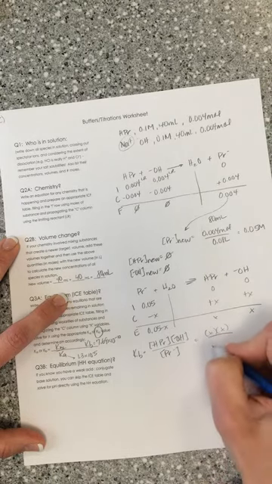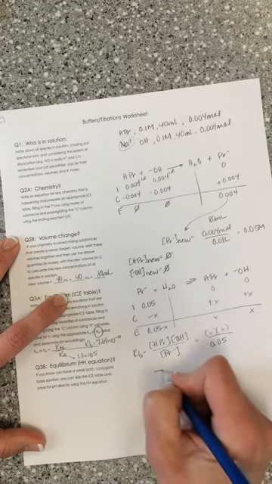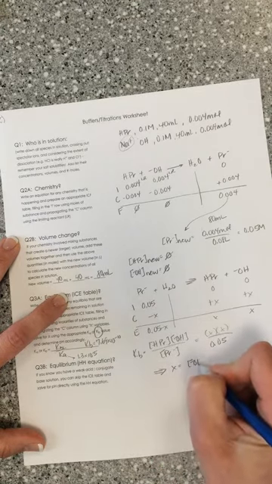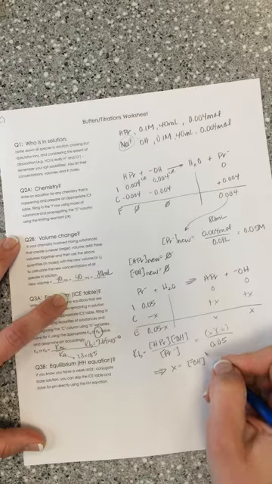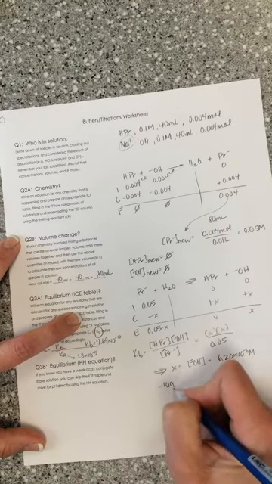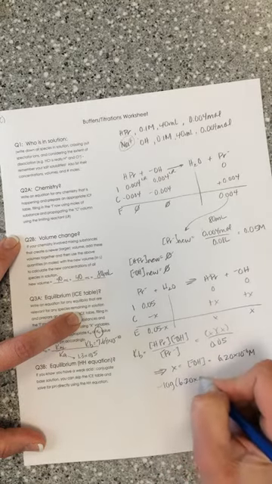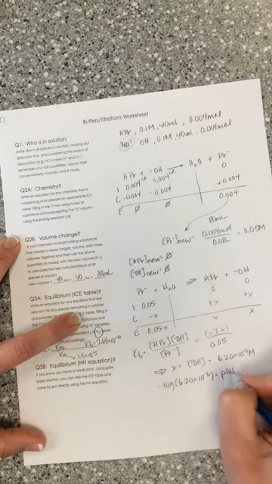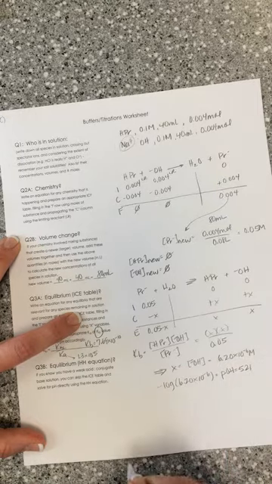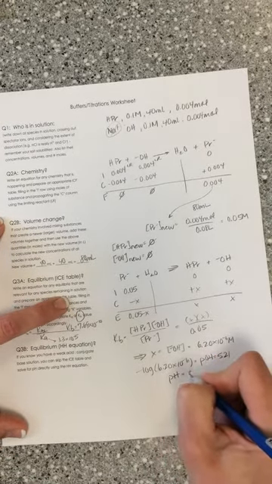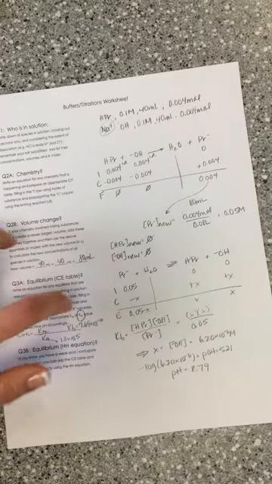I'm going to incorporate my assumption, 0.05, propagate this to solve for x. Remember that x is equal to our hydroxide concentration. That's equal to 6.20 times 10 to the minus 6 molar. Negative log of 6.20 times 10 to the minus 6 is going to equal pOH, which is 5.21. 14 minus that number gives us a pH of 8.79.